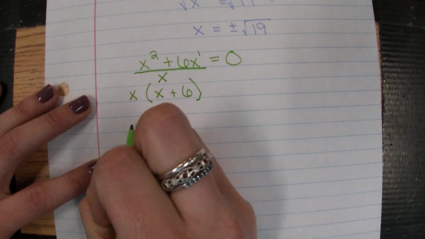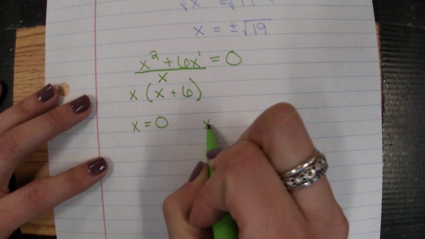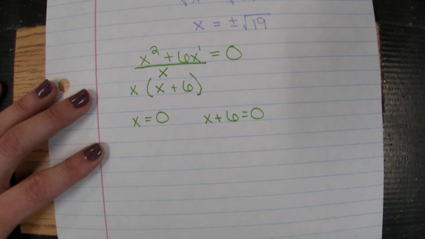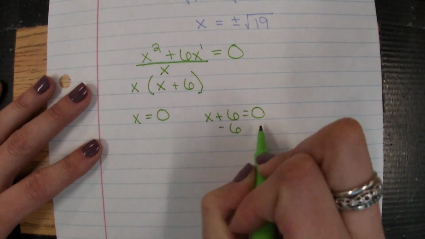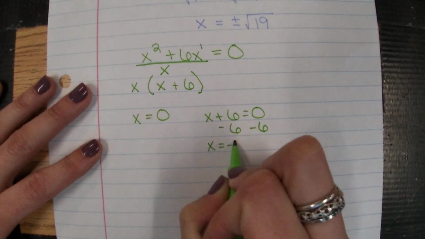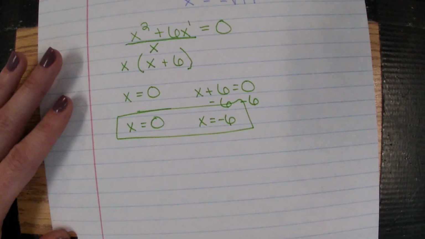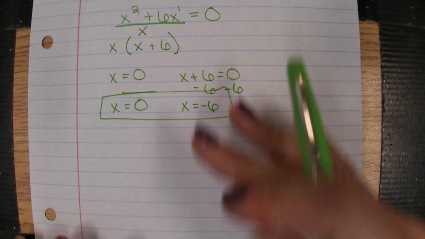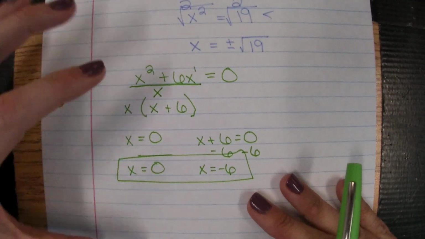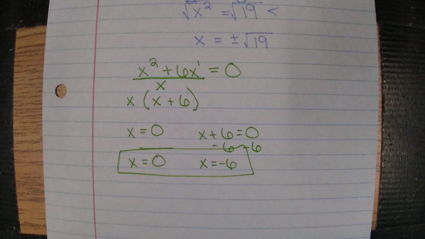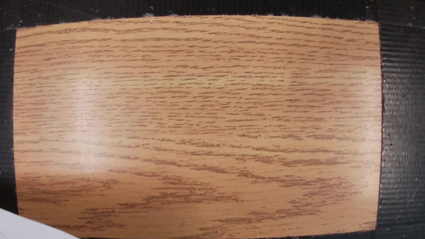Okay, which means I can say x equals 0 and x plus 6 equals 0. And I can solve over here. This one's already solved. And so we'll have x equals 0 and x equals negative 6. Now again, the purpose here isn't to review all the ways of solving. You might need to go back and watch the other videos if I didn't give enough detail there.